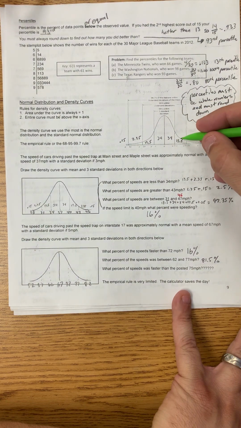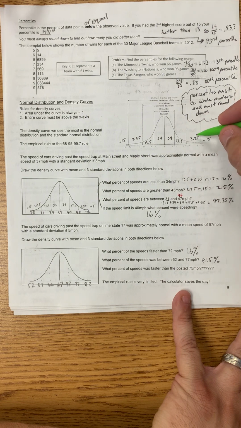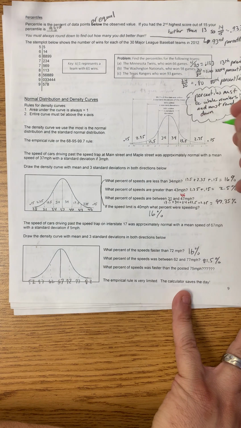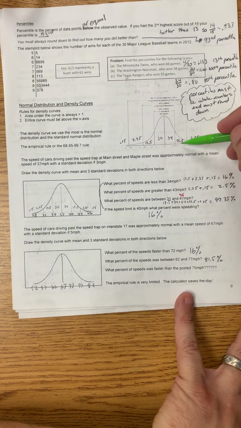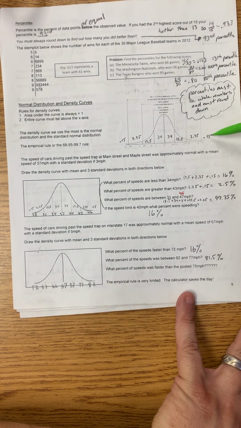That one's 13.5%, and then 2.35% and 0.15%. And these are percentages, by the way, but that's fine. I'm not even going to write those in there. But these are percentages. So this is actually 0.0015. So that this is less than the top 1%.